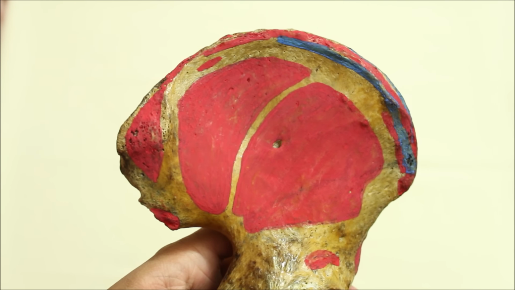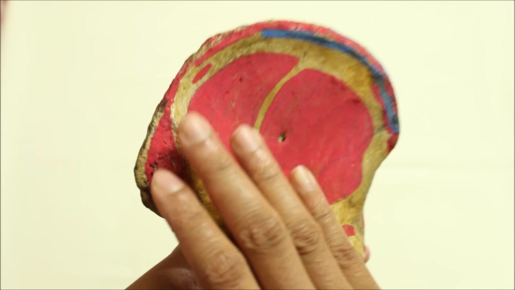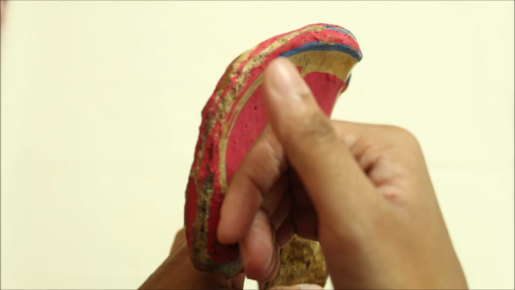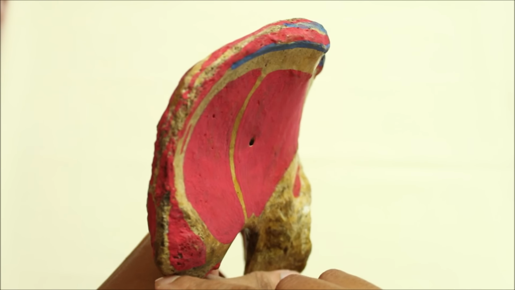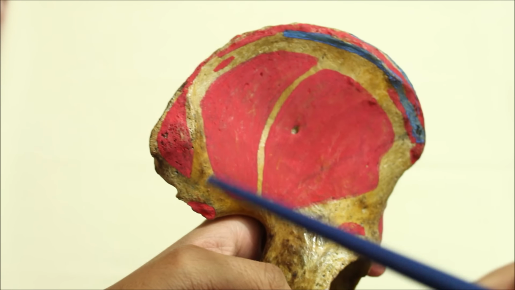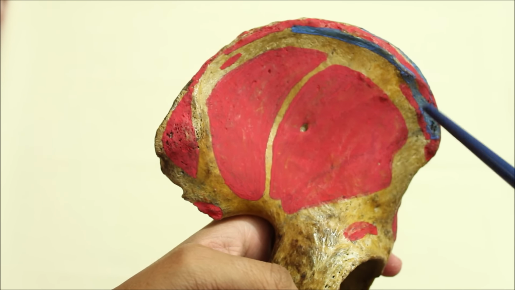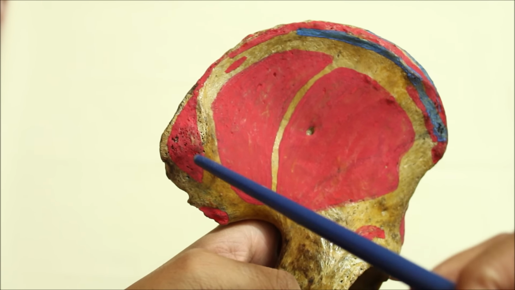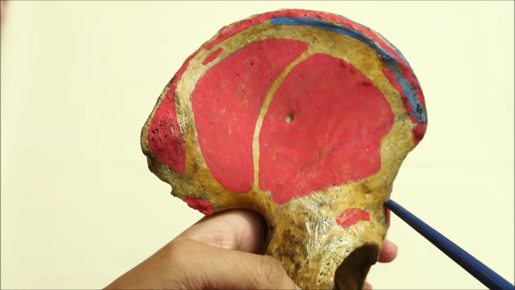Let's look at the surfaces. The gluteal surface forms the outer surface of the ilium. It is convex anteriorly and concave posteriorly, just like the iliac crest. It is divided into 4 areas, 1, 2, 3 and 4 by 3 gluteal lines, the posterior, anterior and the inferior gluteal line.